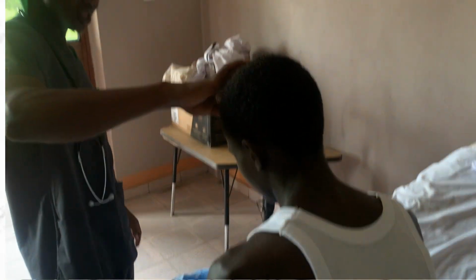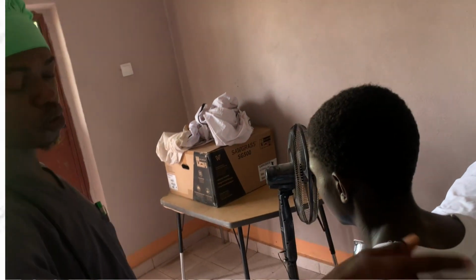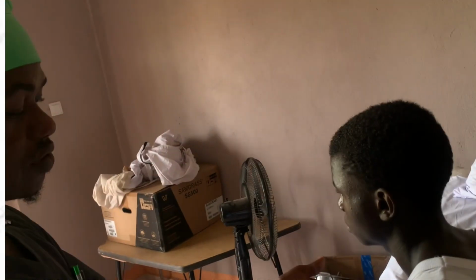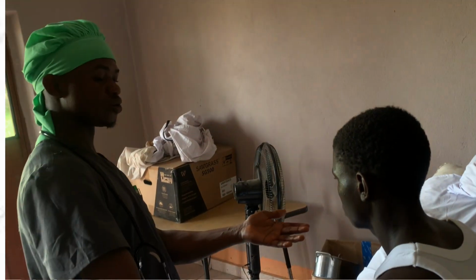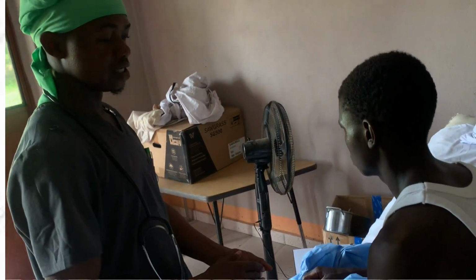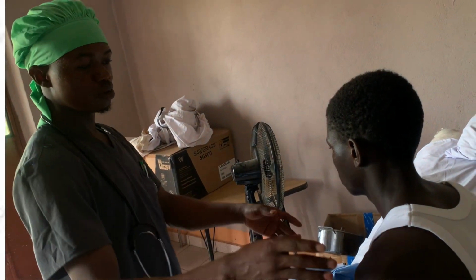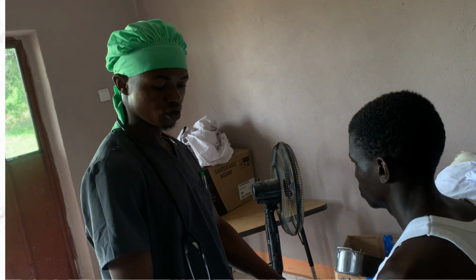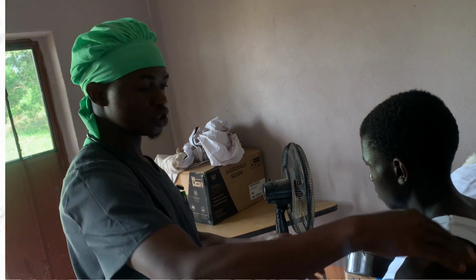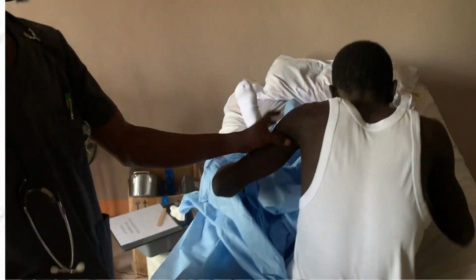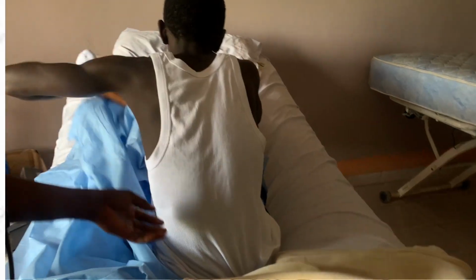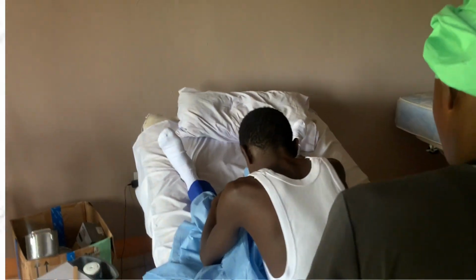So I compare the anteroposterior diameter to the transverse diameter. You can see that the anteroposterior diameter is twice the transverse diameter. Then I tell my patient, now I will be palpating the posterior thorax. Please, Mr. Amado, I want you to give me your back. I'm really sorry, I'll be taking a little bit.